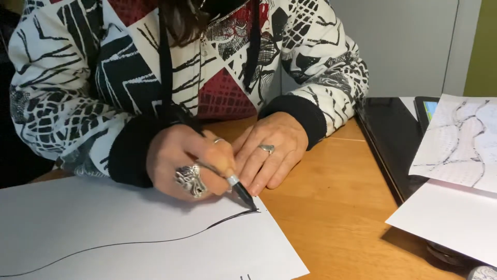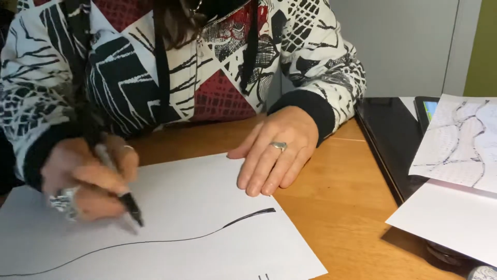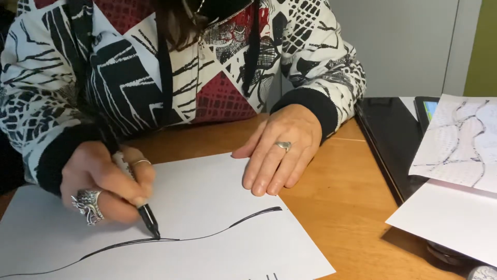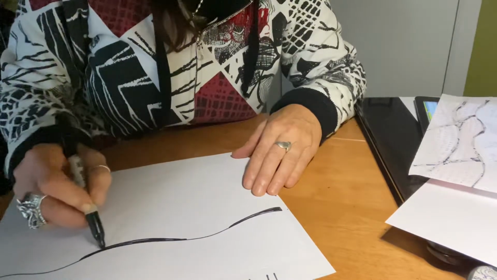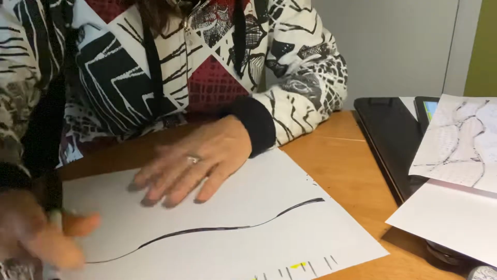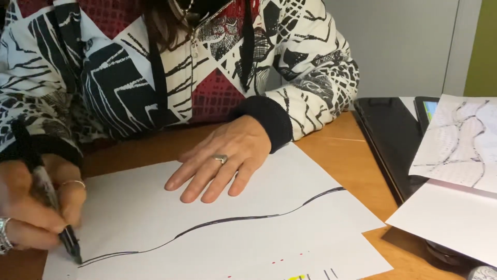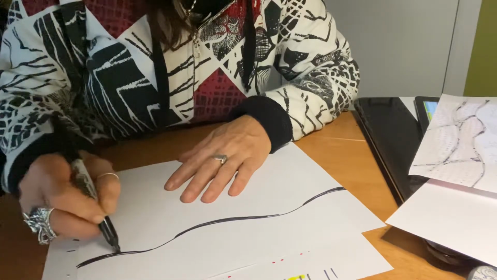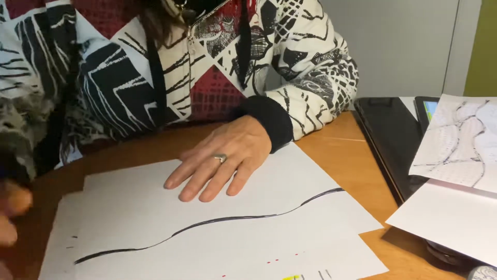So we're going to fill this in. Come across on some of these hills or mountains and darken that in. This gives it depth, and this is also what we see in Sunrise.